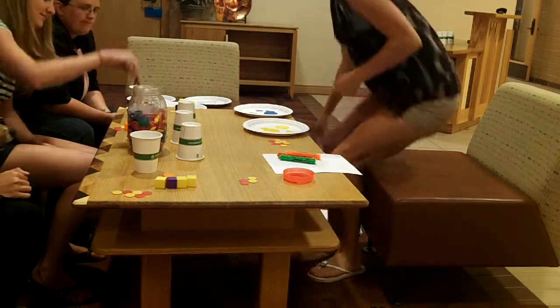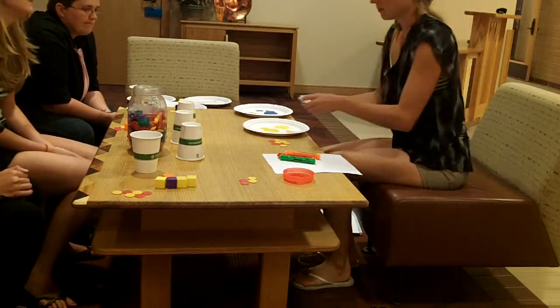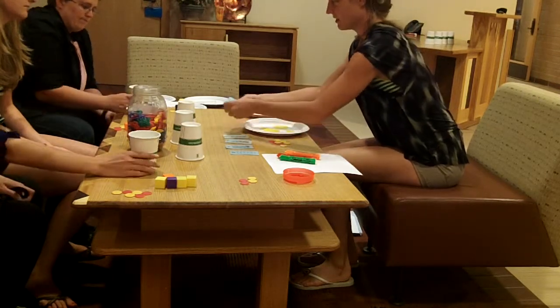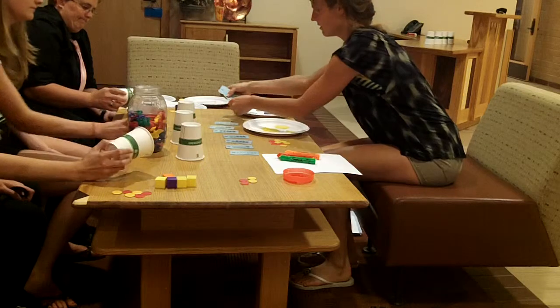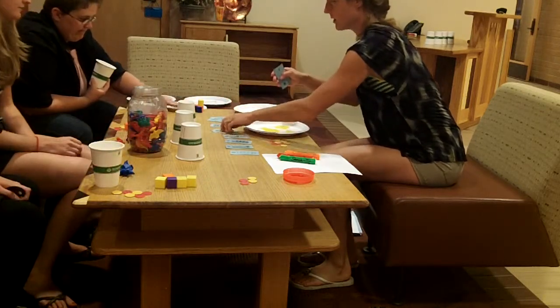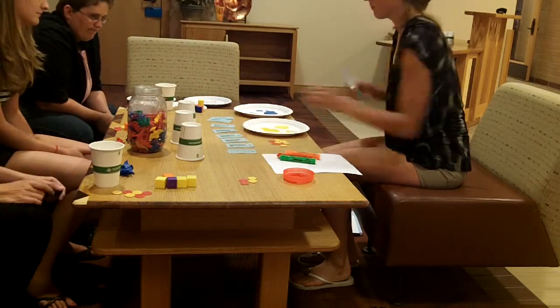Good. Good. And now you can spill them out. Switch up. You can spill them out. And which of these numbers corresponds to the number of objects that was in your cup?